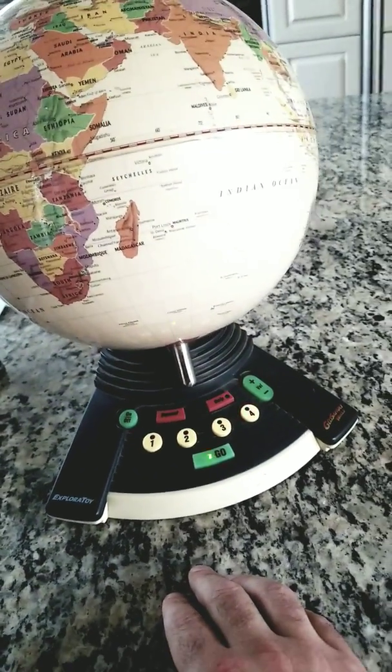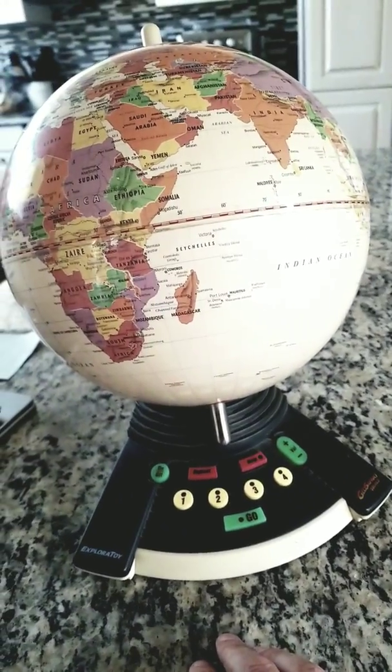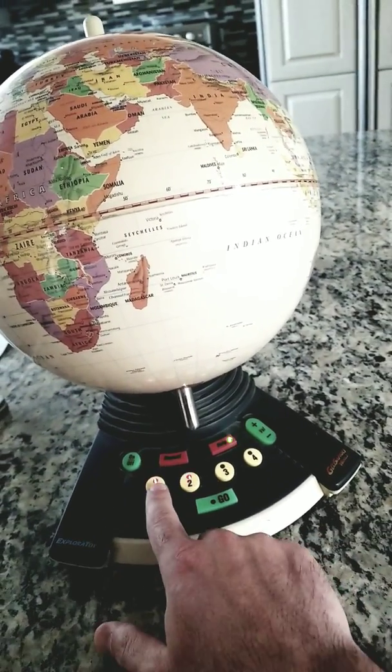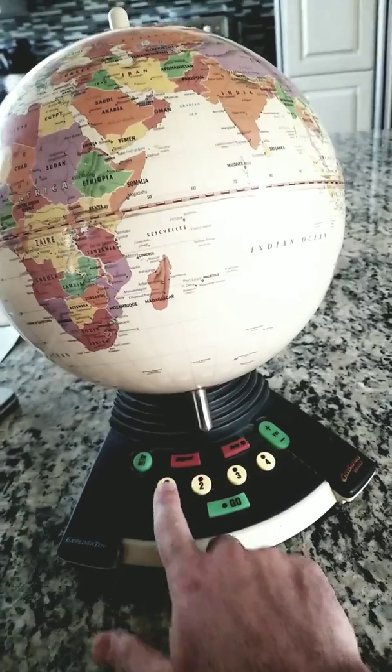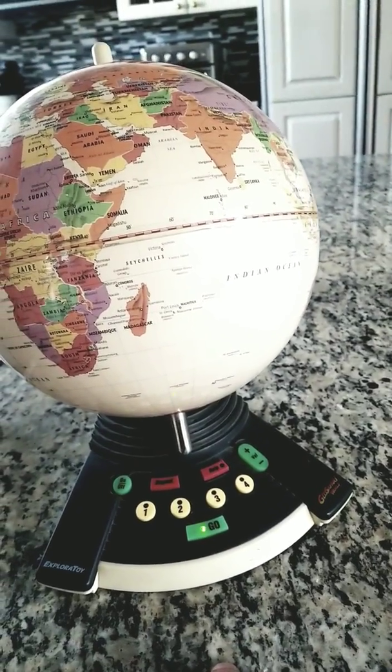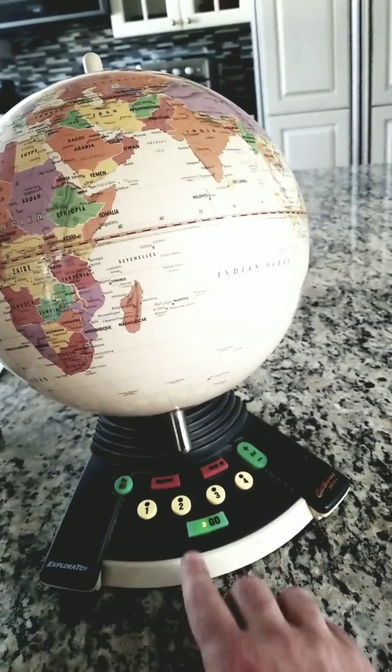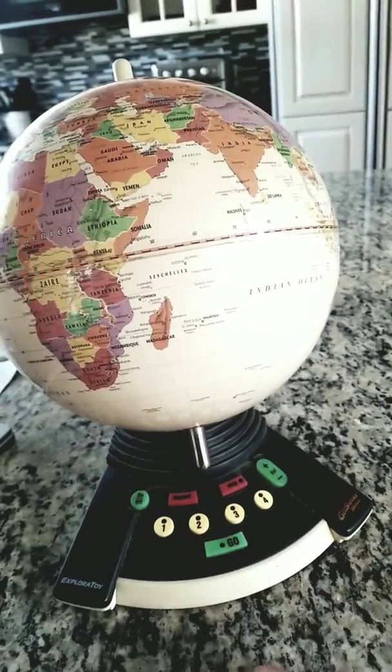See? Geo Safari World. Ready for a game? Sure. Choose how many players in today's game. Just one. Okay, we're all set. Press go to begin the game.